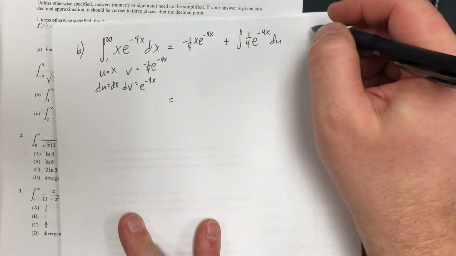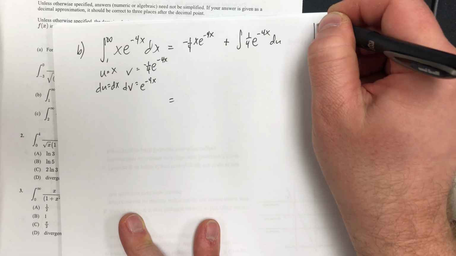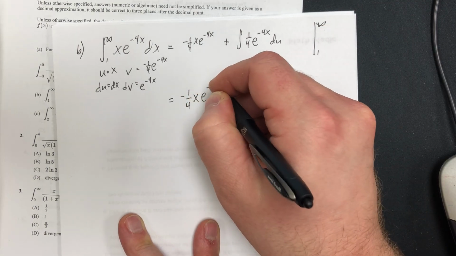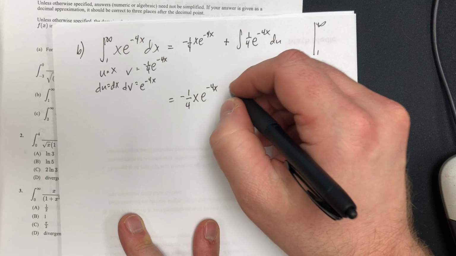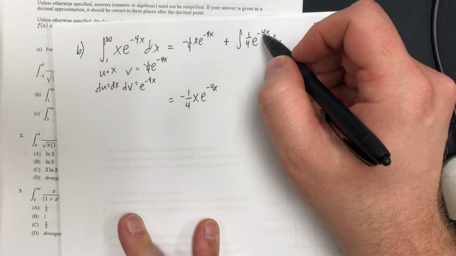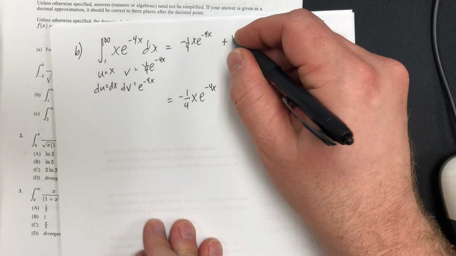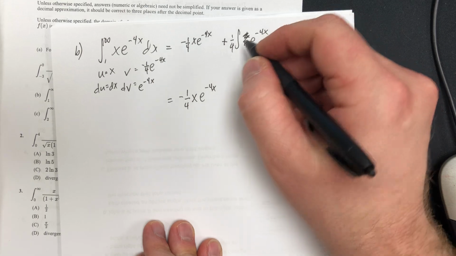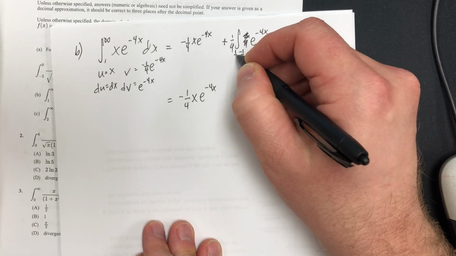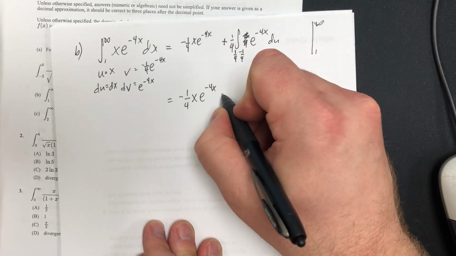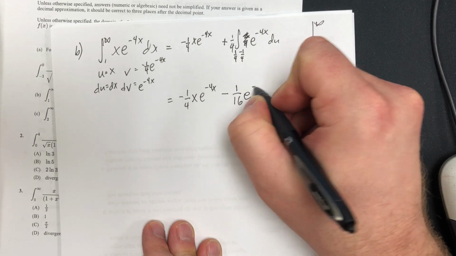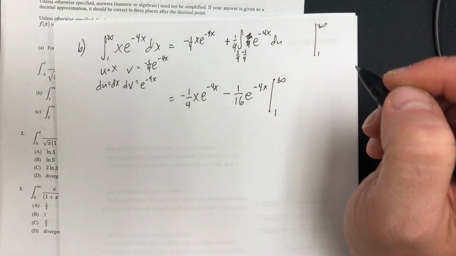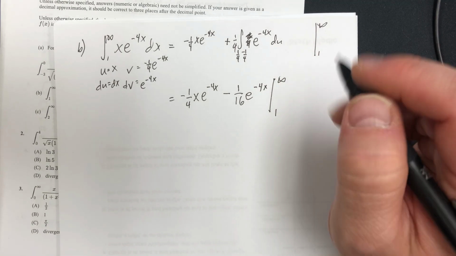And then we're going to evaluate this from 1 to infinity. So -1/4 x e to the negative 4x. This integral, if I pull the quarter out, it's just -1/4, right? So that's going to be another -1/4 out front. What's 1/4 times -1/4? -1/16. E to the negative 4x, evaluated from 1 to infinity.